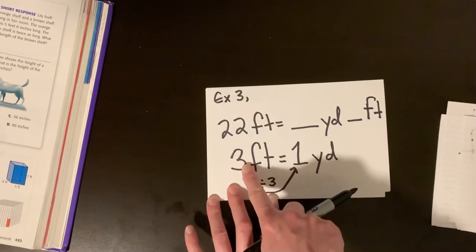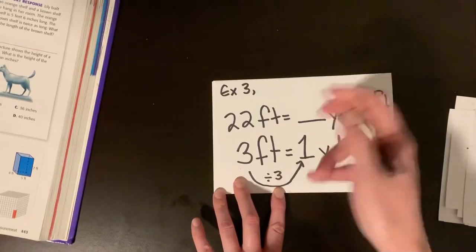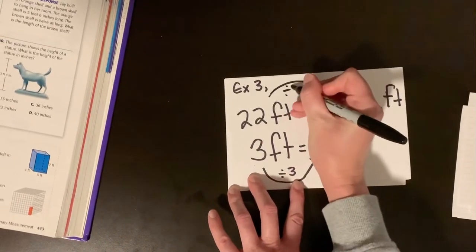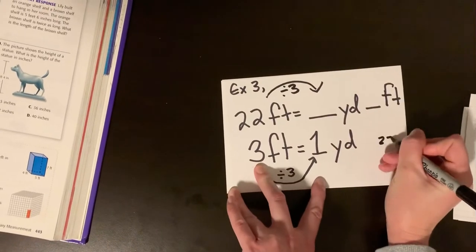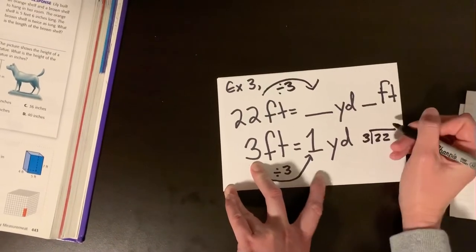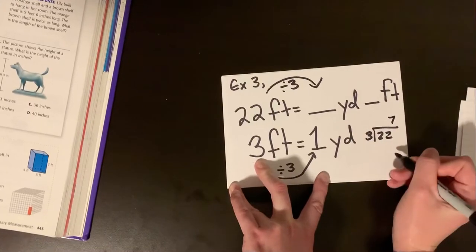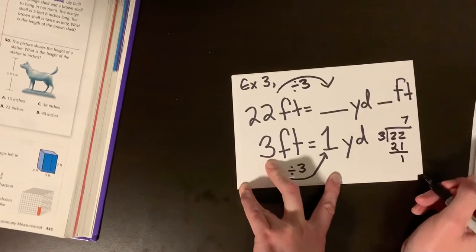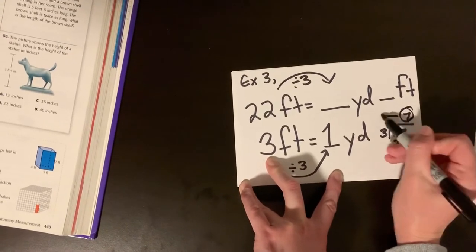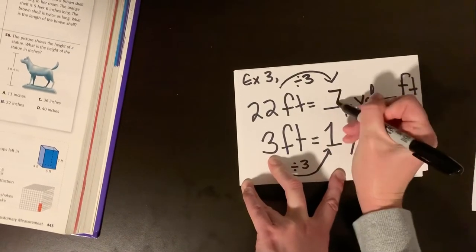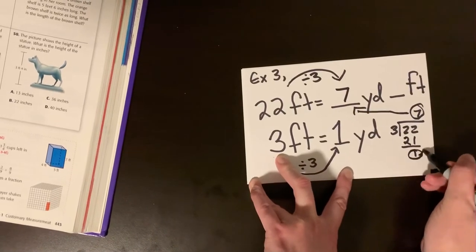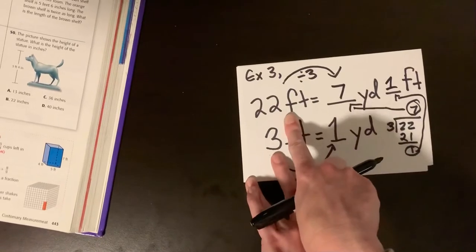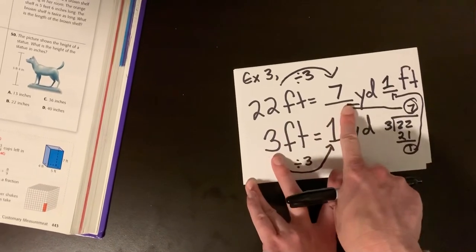So if I divided my feet by 3 here, I'm going to divide my feet by 3 here. And 22 divided by 3 is equal to 7. And then 7 times 3 is 21. And then I have a remainder of 1. This is my yards. I have 7 yards, and my remainder is the 1 foot. So 22 feet is equal to 7 yards and 1 foot.